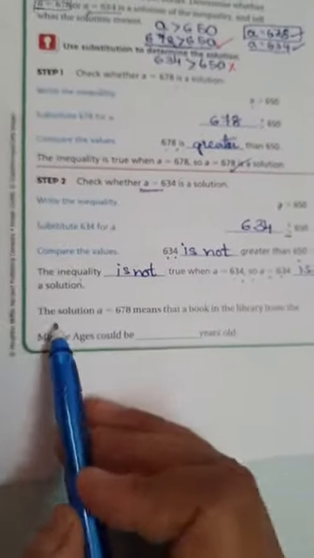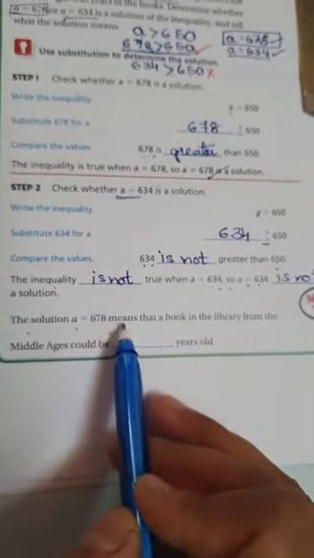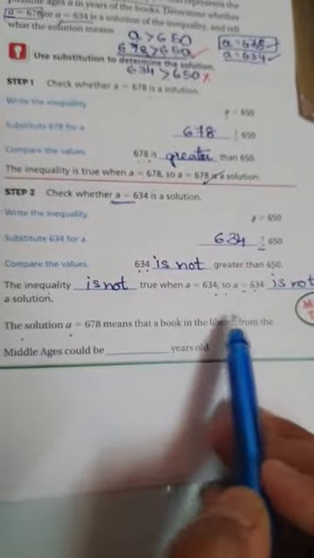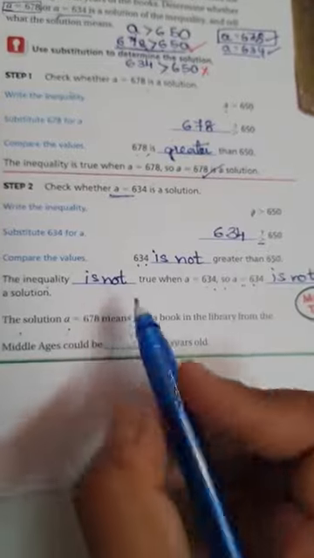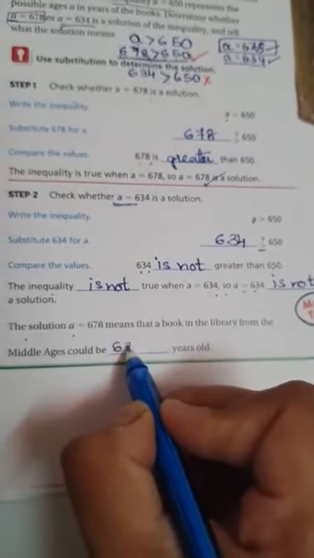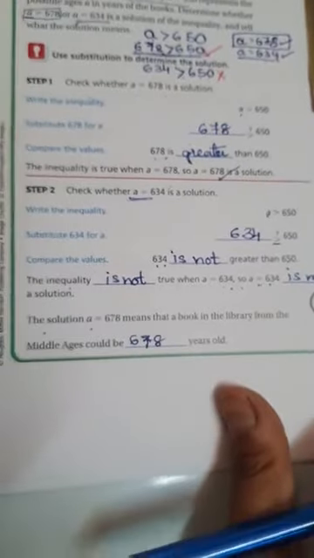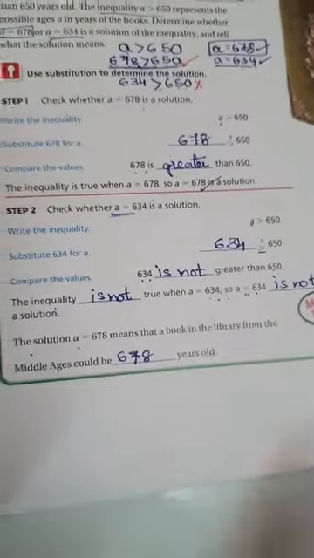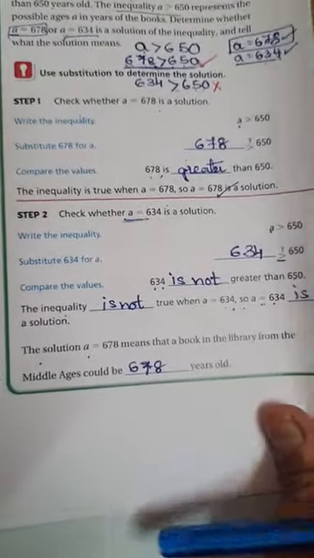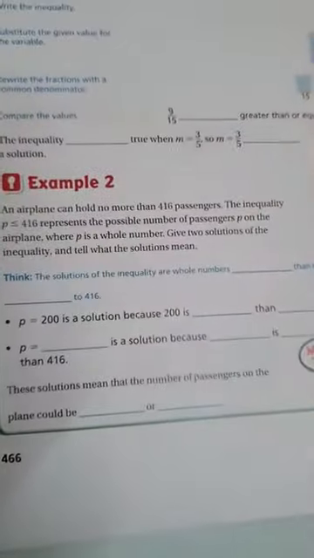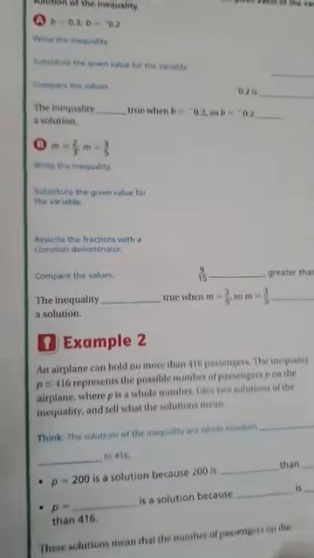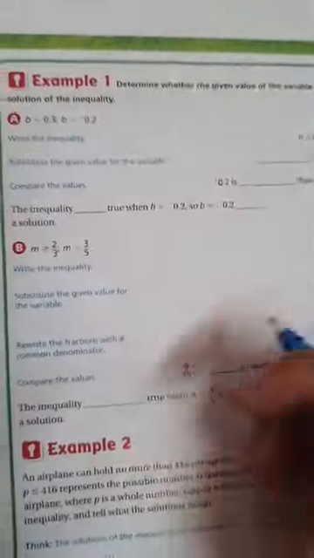Correct? So the solution a is equal to 678 means that a book in the library from the Middle Ages could be 678 years old. So this is how you have to solve this lesson. It's easy. Only you have to be careful when you are solving the questions. Okay, let's try example 1.